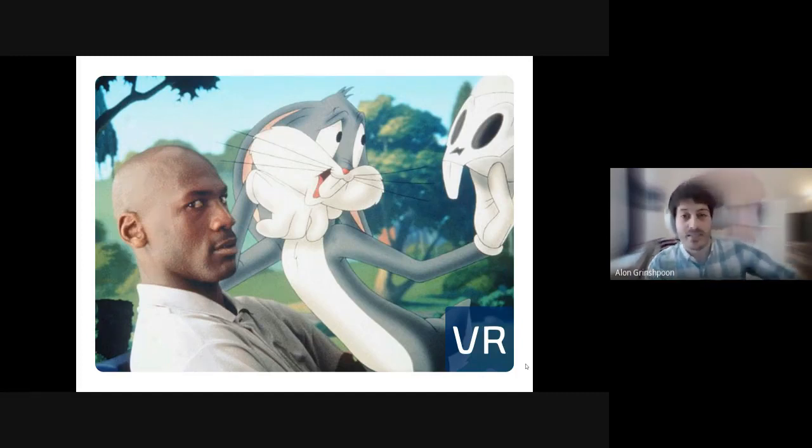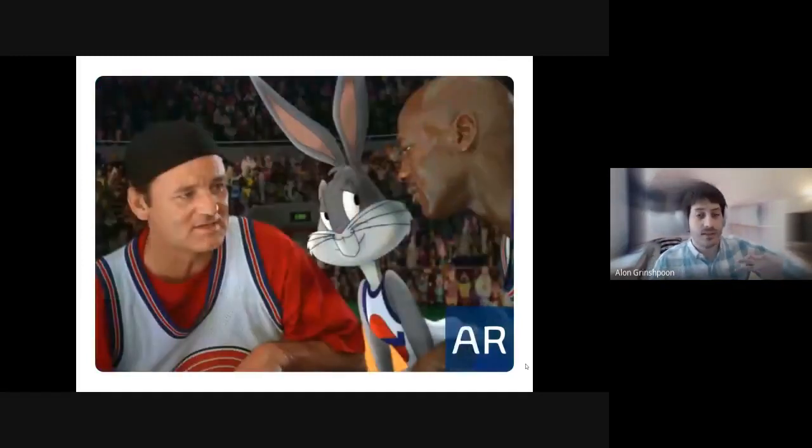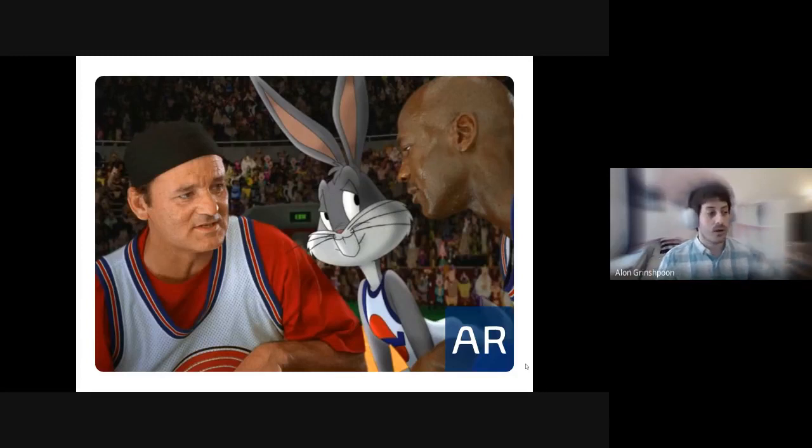As opposed to what happens later in the movie, in which we have Bugs Bunny and Looney Town coming to us. People are basically interacting with digital monsters in the real world, right? Like we have Bill Murray playing basketball with Bugs, and we have Looney Town coming to us, as opposed to VR, where we go to Looney Town.